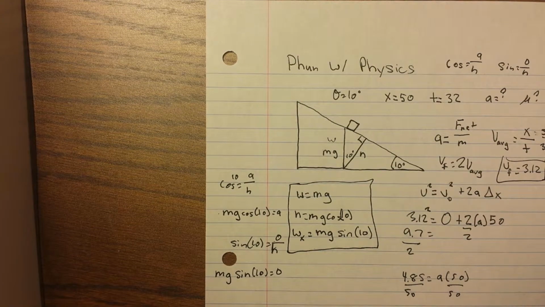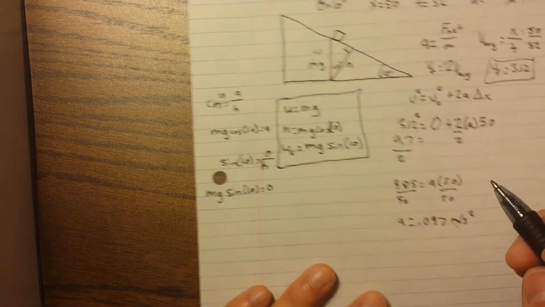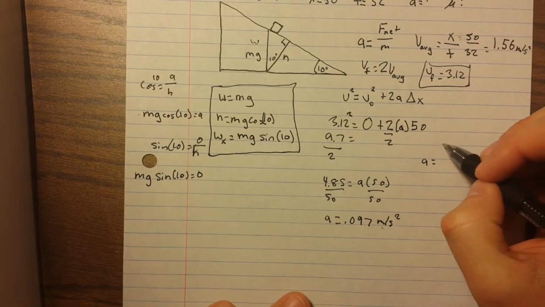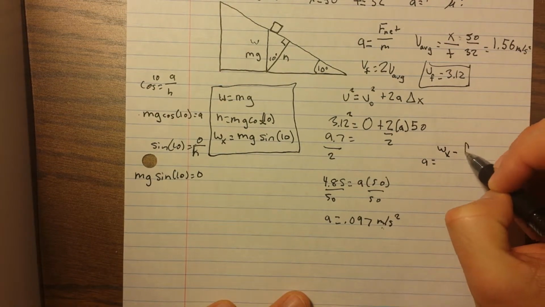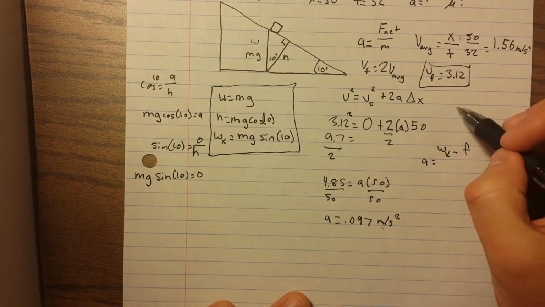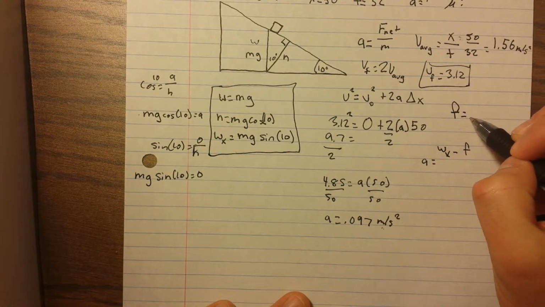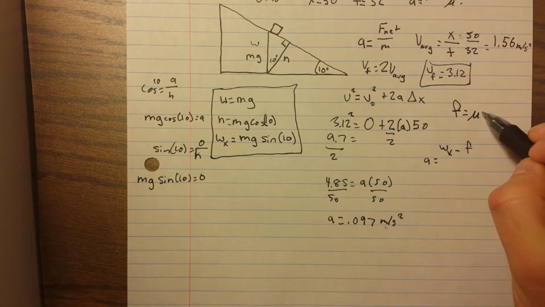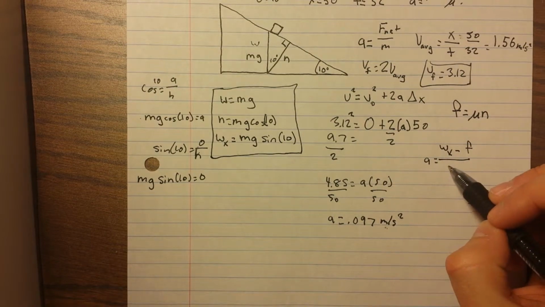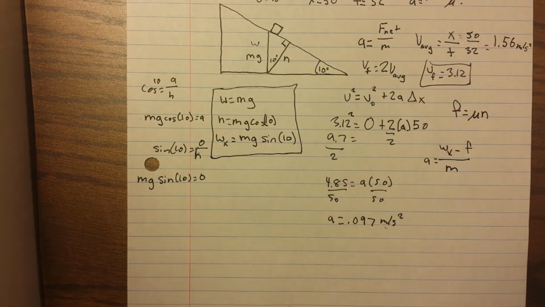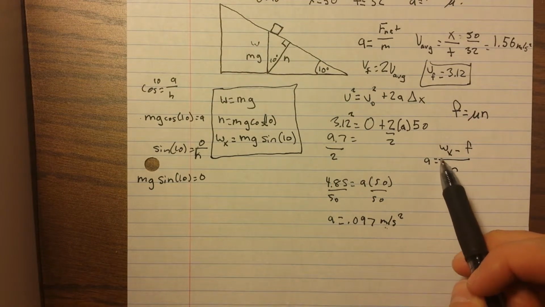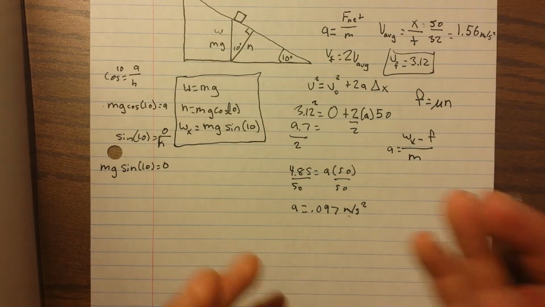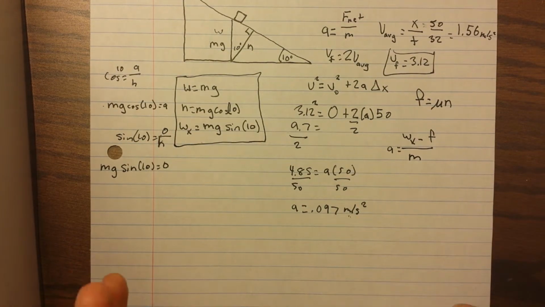Let's go up to our acceleration. Acceleration equals F net divided by mass. F net is Wx minus F. F, our little f, is friction. Friction equals mu, which we're trying to find, our friction coefficient, times normal force, all over m. Since we have our acceleration, Wx, and F, we just need to plug it in. It's going to get a little messy and expand quite a bit, but you just have to keep track of it and you'll be fine.